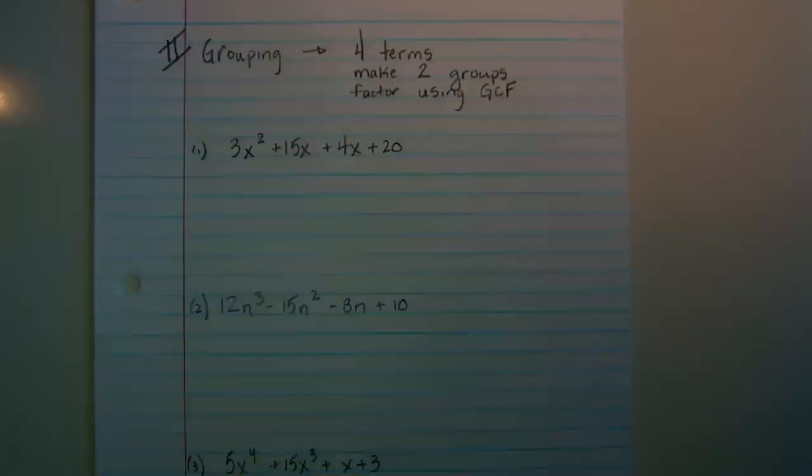Hello. Today's notes, I just have three examples that I want to go through, and we're going to talk about factoring by grouping today. Last class, we talked about factoring by GCF, and today, like I said, grouping. And again, what type of factoring you do will depend entirely on the expression that you are trying to factor. They're going to look different, and that's why we have different factoring methods.